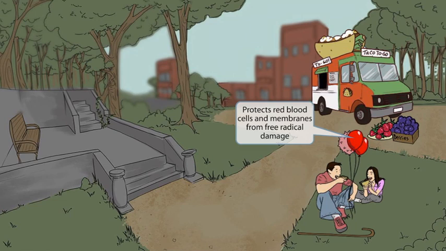Now we've added this couple to the scene who are enjoying some tacos. It's this guy's birthday, so he brought some birthday balloons with him to the picnic. The red balloons look like red blood cells, so in our videos, we'll be using them a lot to represent this idea. In this scene, the balloon should help you remember that vitamin E protects red blood cells and membranes from free radical damage.